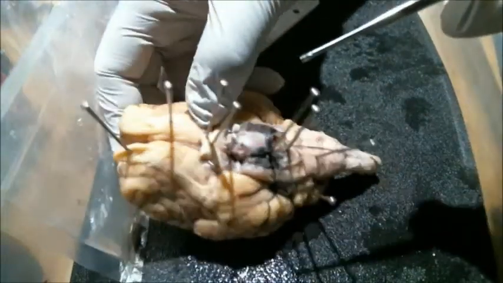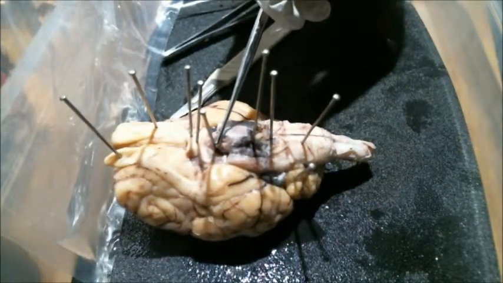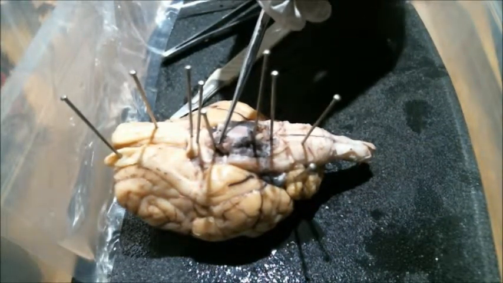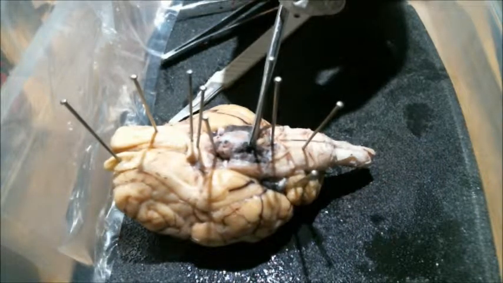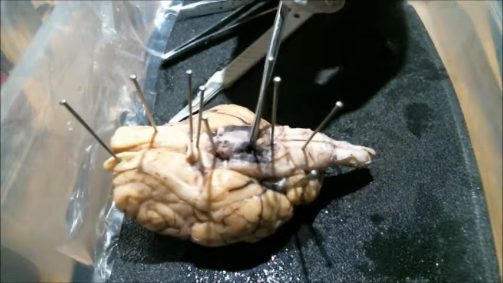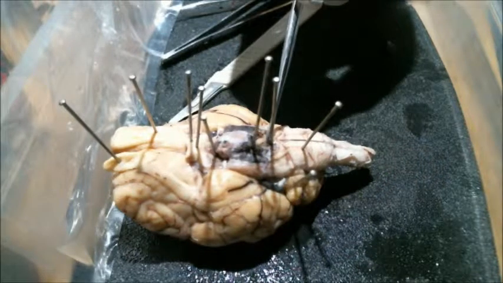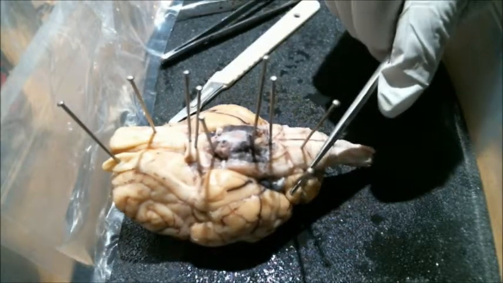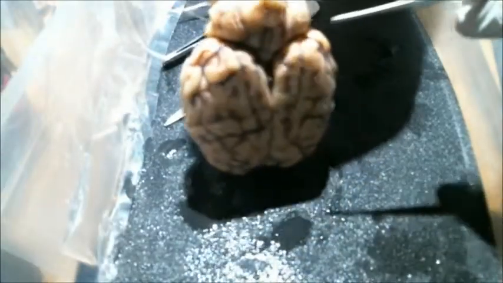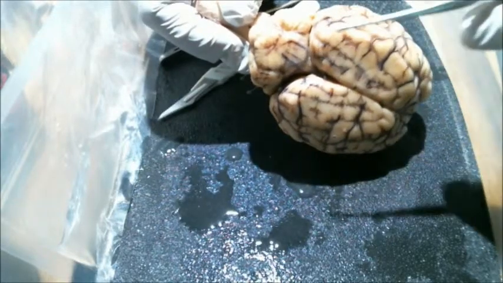Moving back, right here, we have the hypophysis. Moving back to the next pin, we have our cerebral peduncle. Moving back here, we have the pons, the medulla oblongata, and all the way down here off to the side, or even better, let's flip the brain around. Right here, we have our cerebellum.